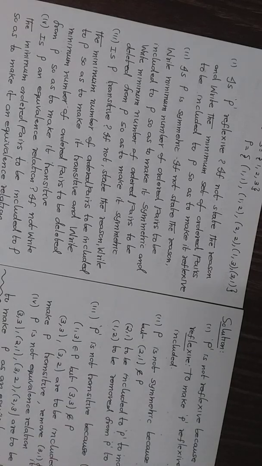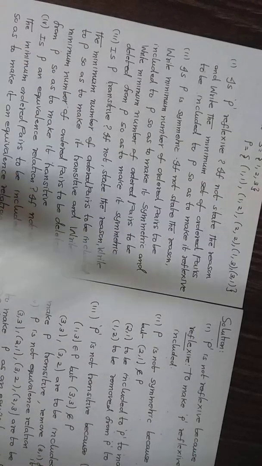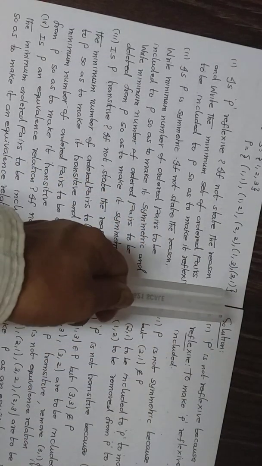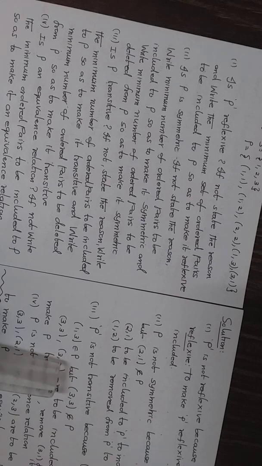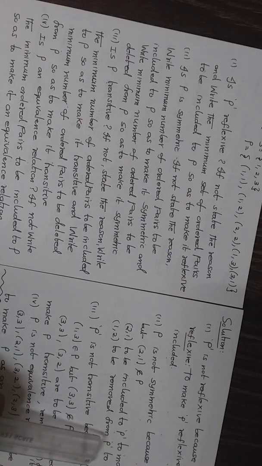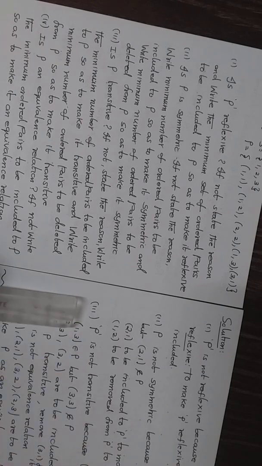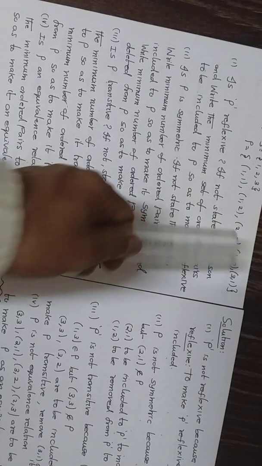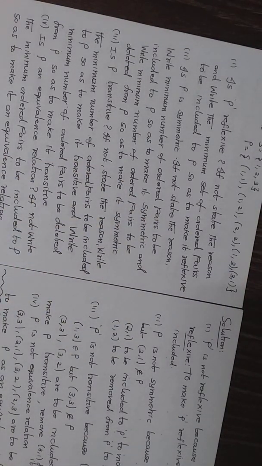Okay, so this transitive one is very tricky. You should look very slowly. First of all, I will tell the reason why it is not transitive. You see this one, (3,1) belongs to R. It is there in the given problem. (1,3) also belongs to R. But you see, 1 is common. If (a,b) belongs to R and (b,c) belongs to R, then (a,c) should be there. So (3,3) should be there. But (3,3) is not there here. So it is not transitive, because (3,3) is not there.